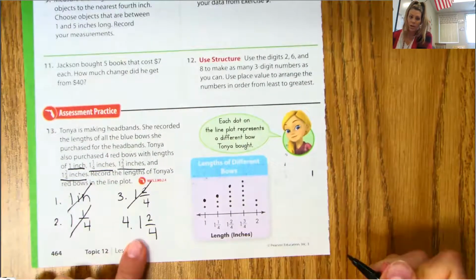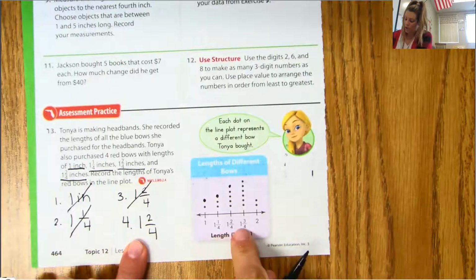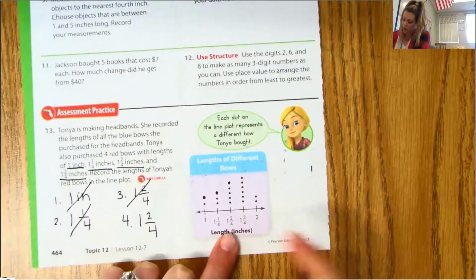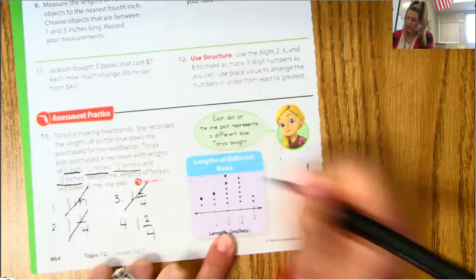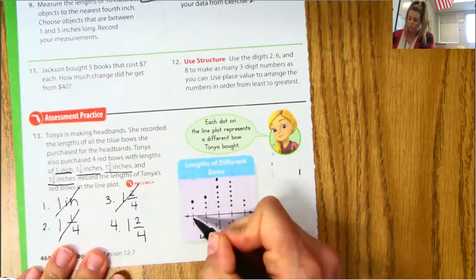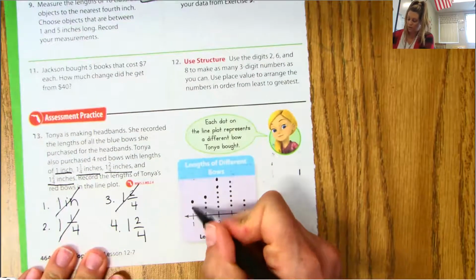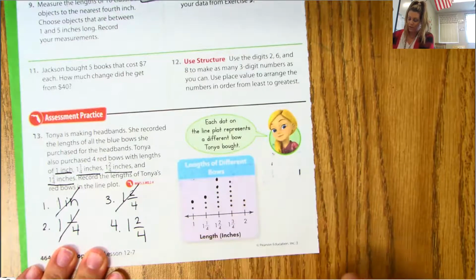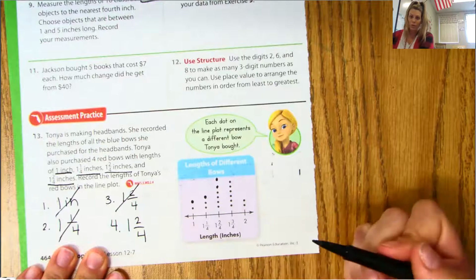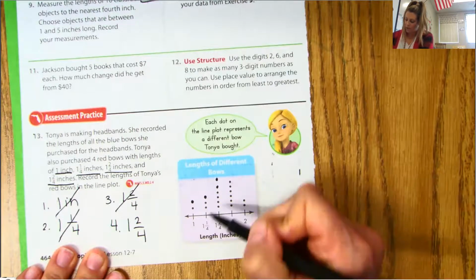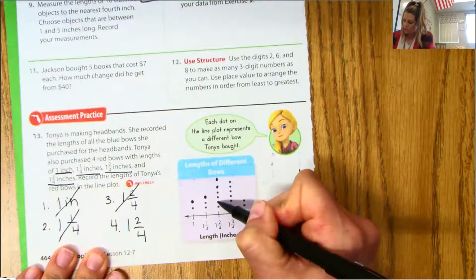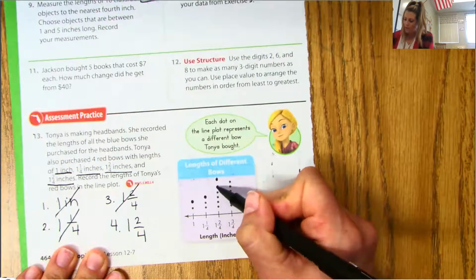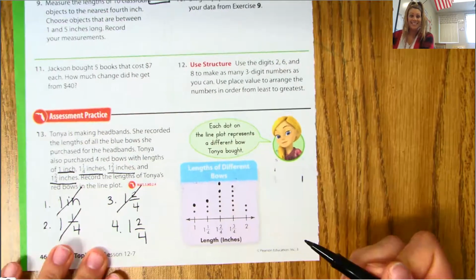And our fourth one is also 1 2/4. So we are making sure that we have now 2 for 1 inch, 3 for 1 1/4 inch. How many for 1 2/4? Let's count it. 1, 2, 3, 4, 5, 6.